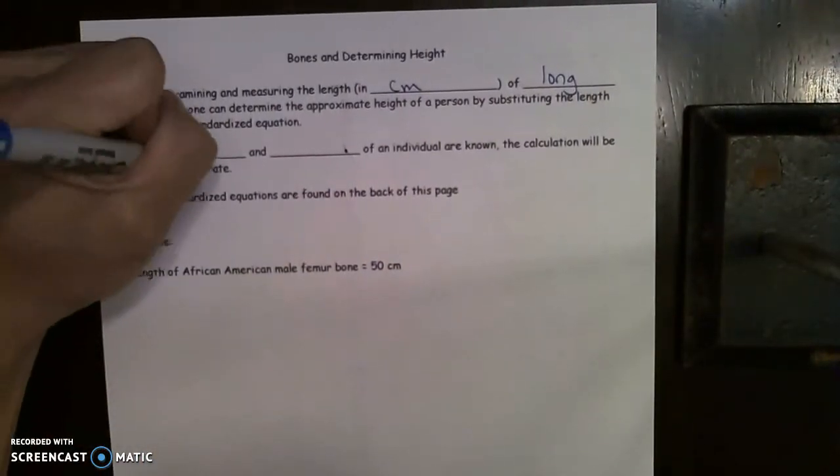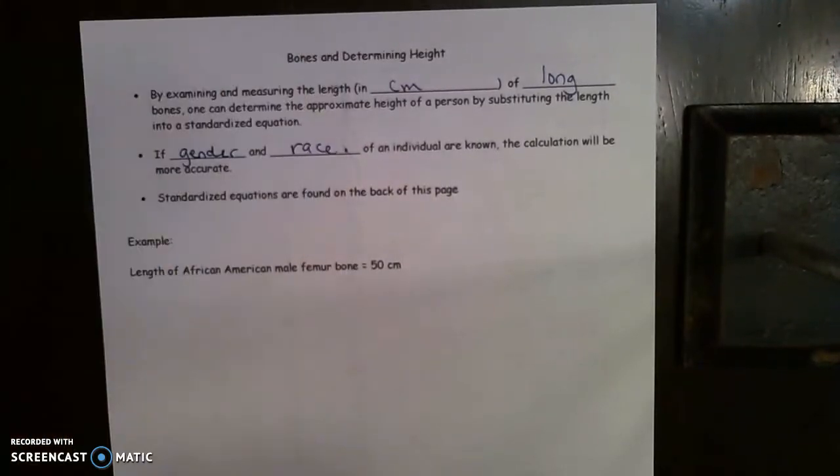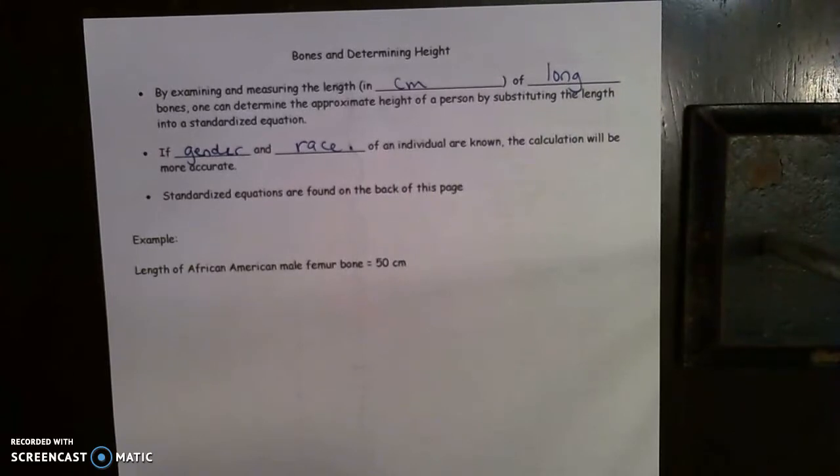If we know the gender and the race of an individual, the calculations will be a lot more accurate. Sometimes if we know the age too, that will also make the calculations accurate. And sometimes if you use 2 or more bones, that will also help with accuracy.